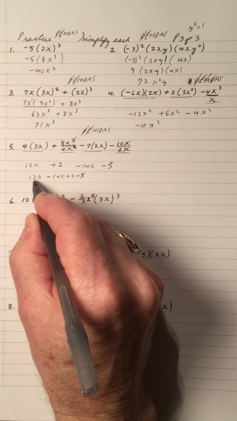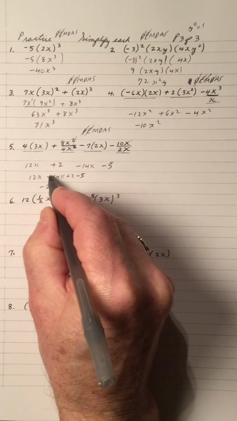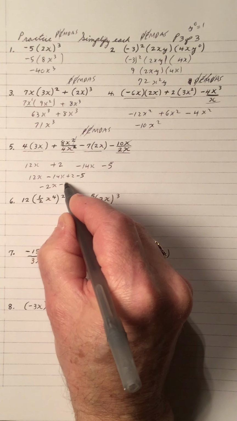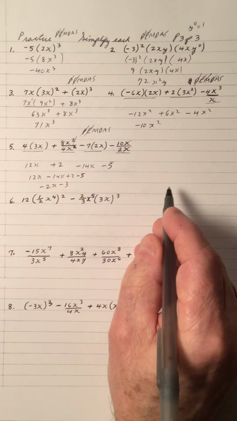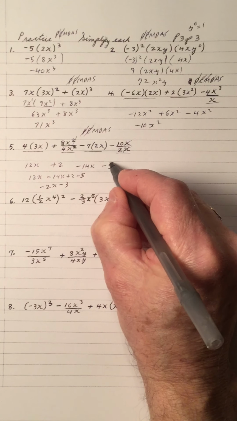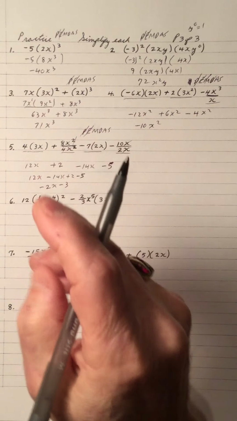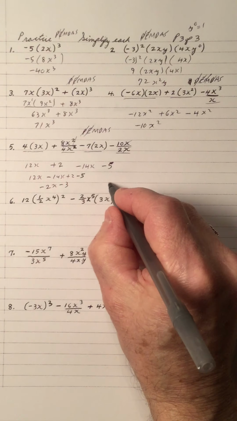That's a negative 14, and 12 is negative 2. You could go plus negative. That's 2, subtract 5 is negative 3. That's a plus negative also. Try not to keep using plus negatives until you can really get used to it. But if you want to do plus negatives, go ahead.